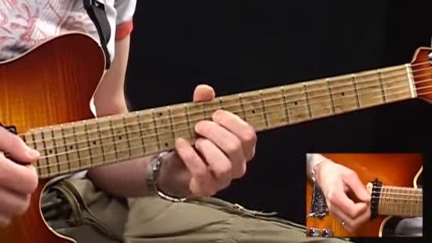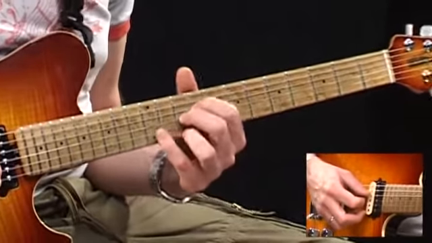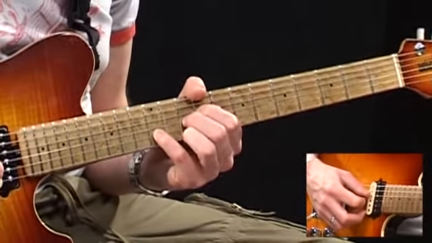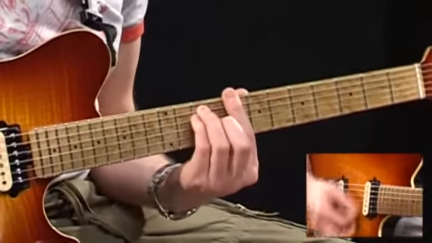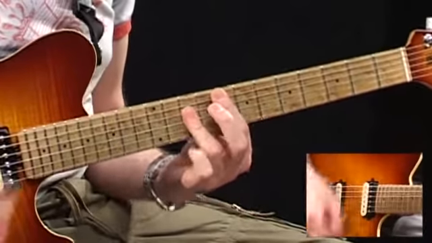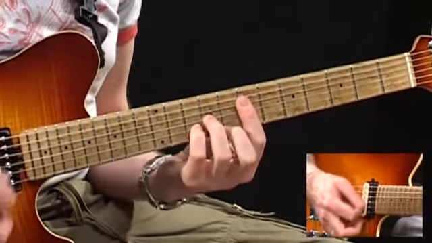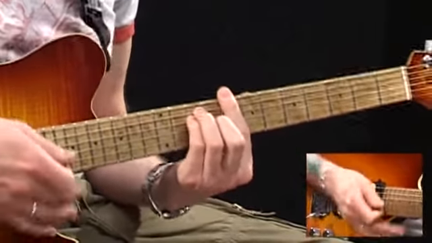And the B diminished is a D shape, which is 9th fret D, 10th fret G and top E, and the 12th fret of the B. So I'll play that position. C, D minor, E minor, F major, G major, A minor, B diminished, C major.